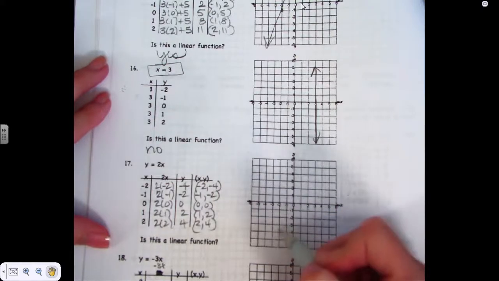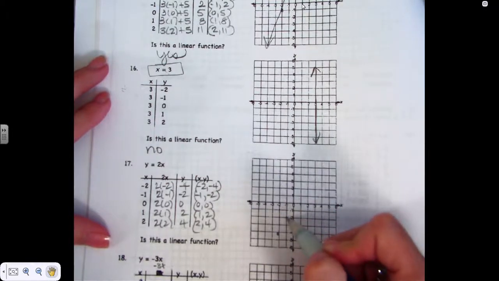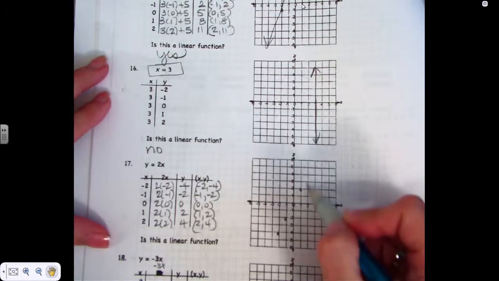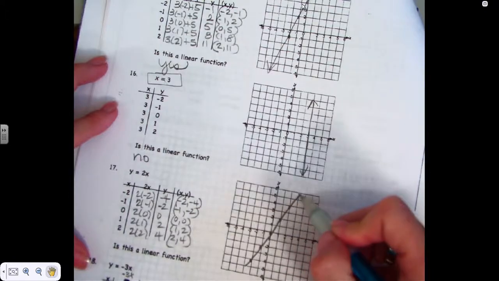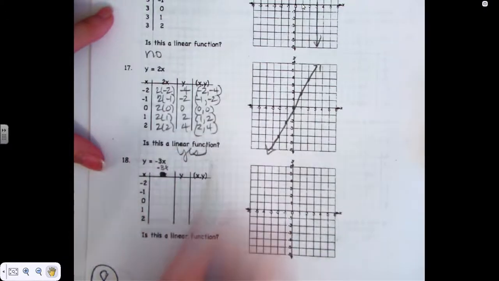And now I'm going to graph it. -2, -4, -1, -2, 0, 0, 1, 2, 2, 4. Using a ruler, which I do not have right here. And we already said, yes, it is a linear function.